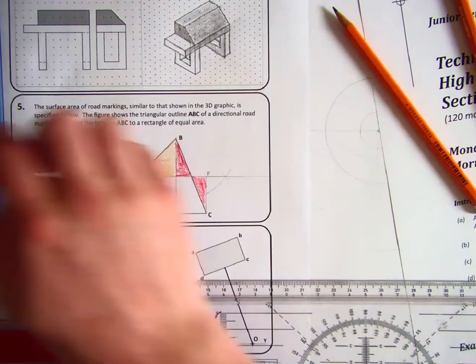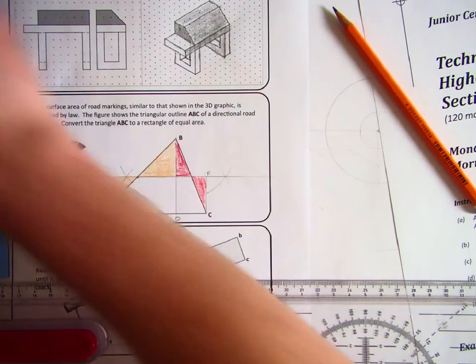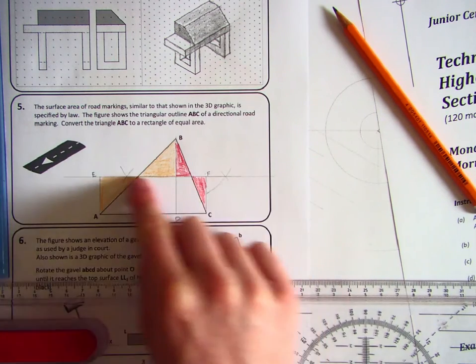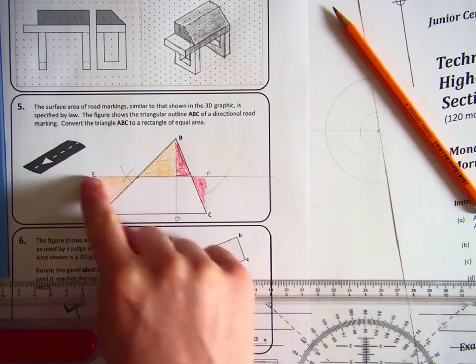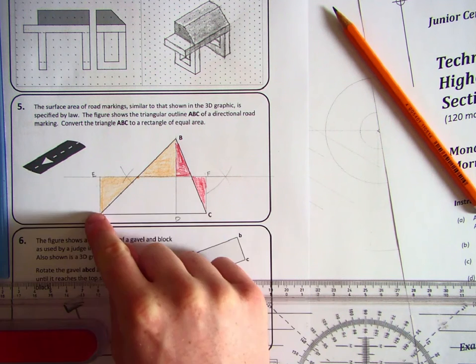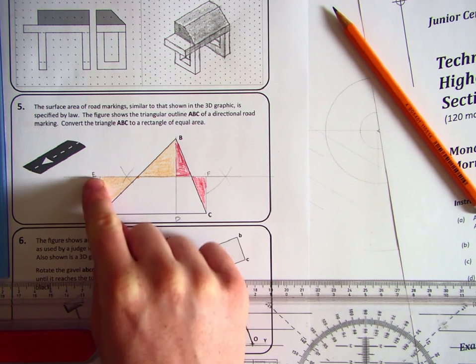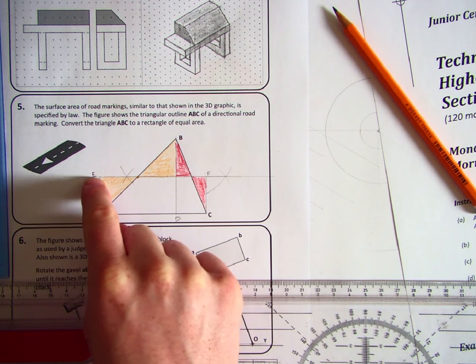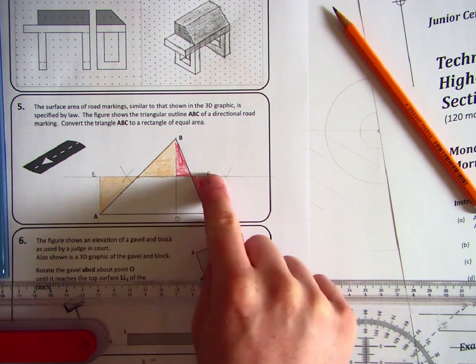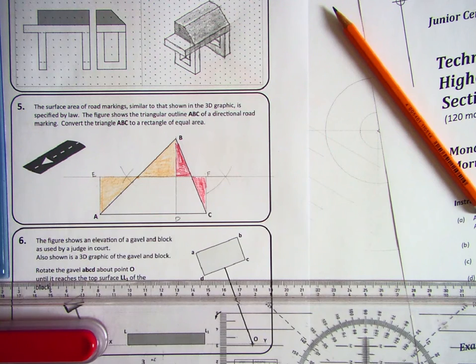So what did I do again? Just to recap: I got the perpendicular height, bisected the perpendicular height, and drew up two vertical lines from there, where they intersect that bisector, and that got me that rectangle.